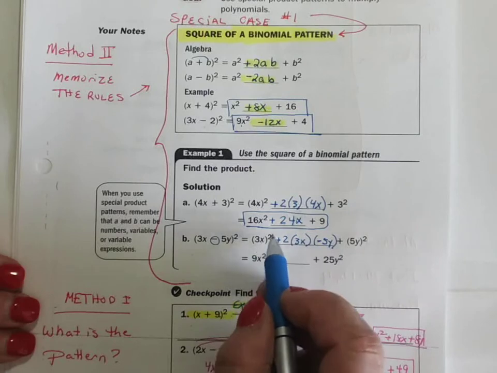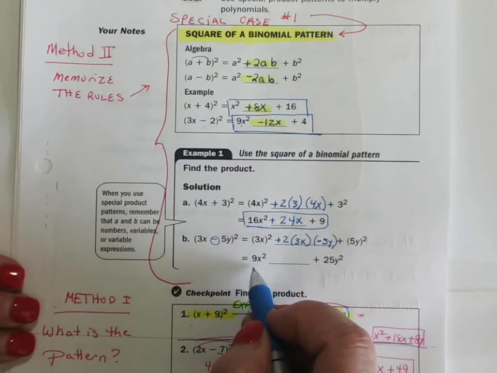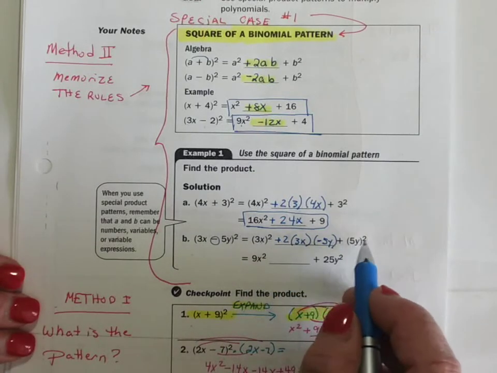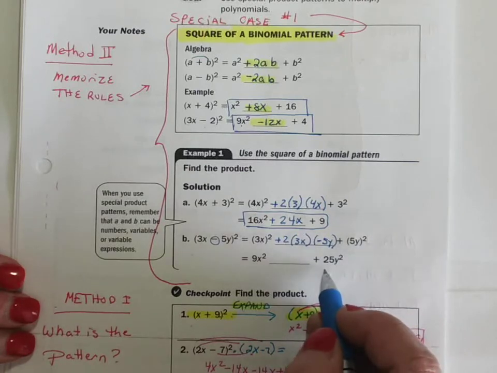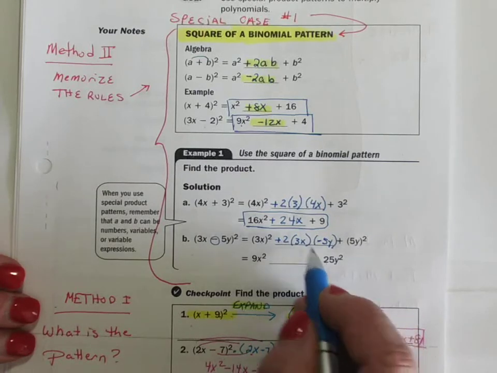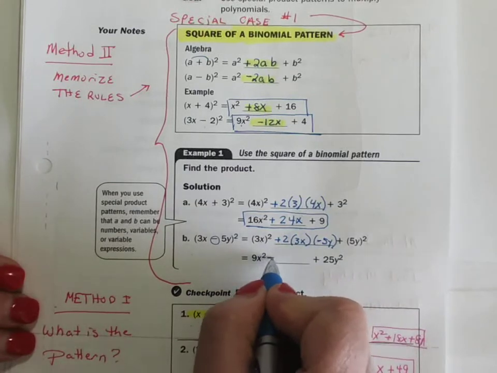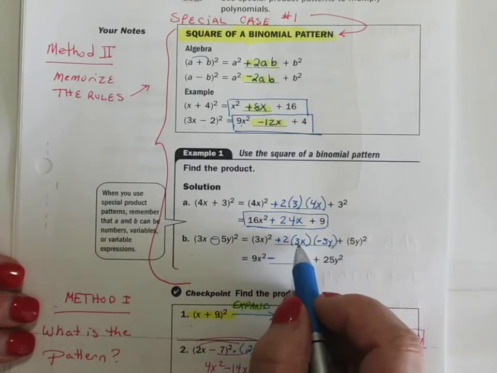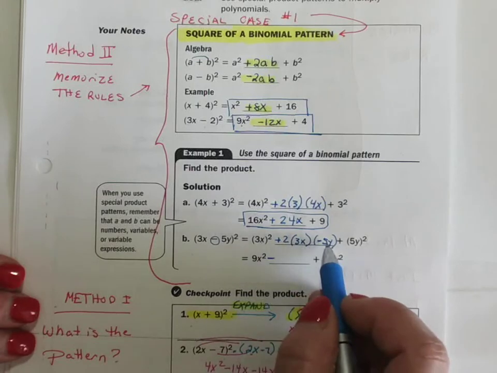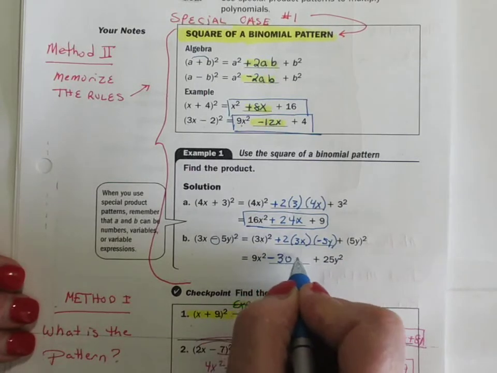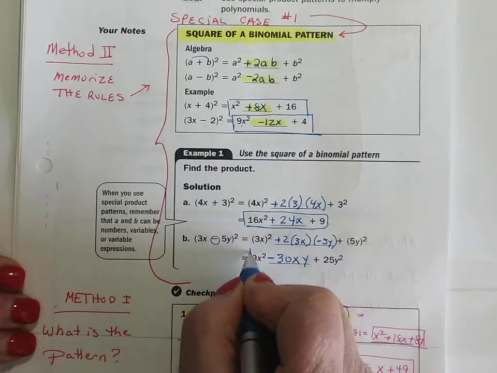So 3x squared is 9x squared. 5y squared is 25y squared. Now I multiply here, and I'm going to get negative 2 times 3 is 6, times 5 is 30xy.